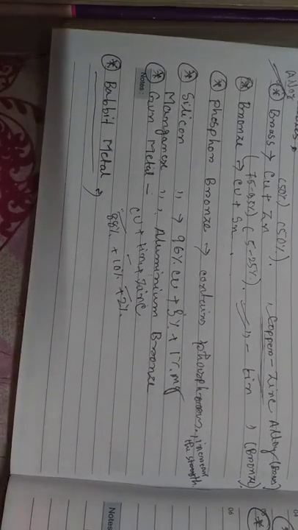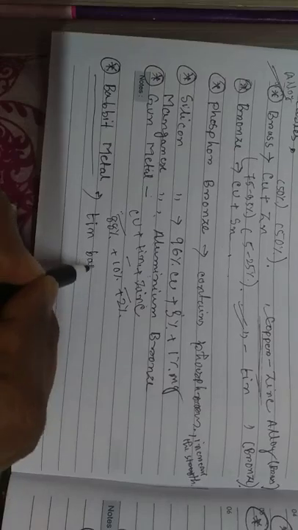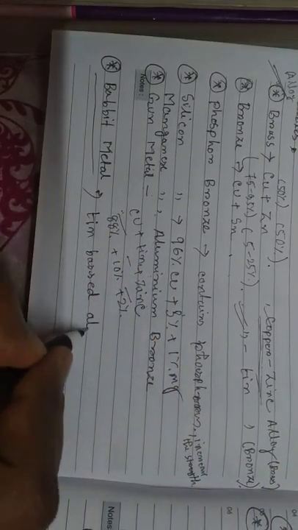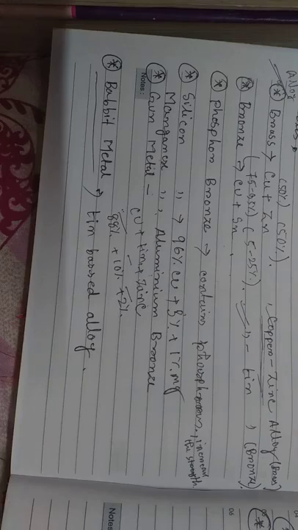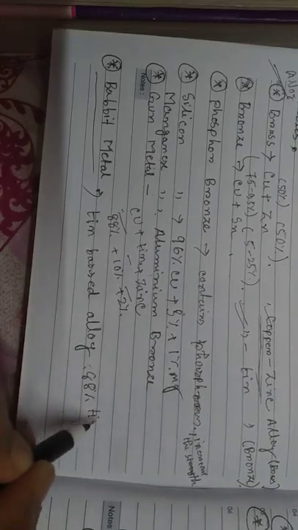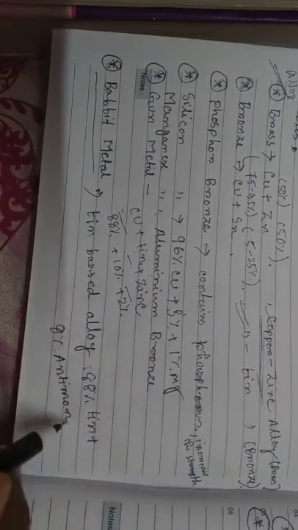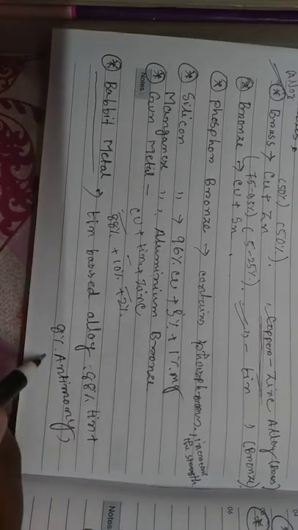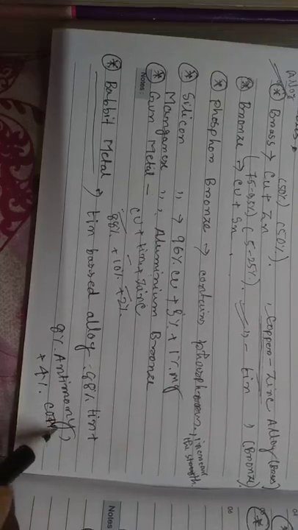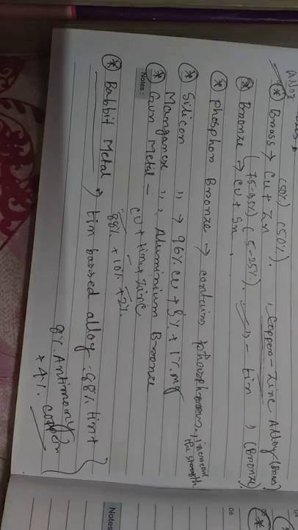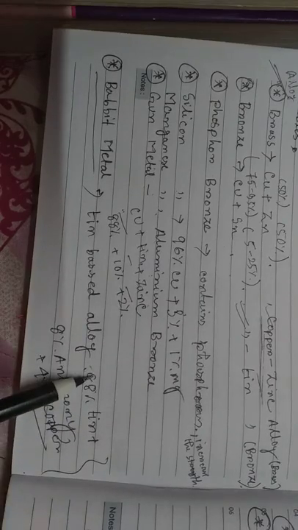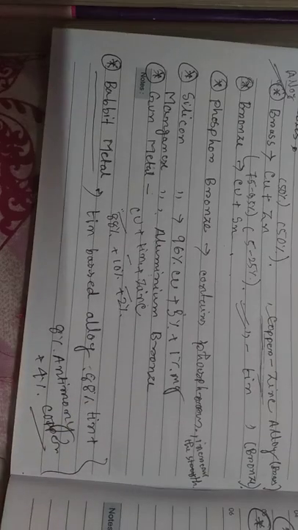Okay, now next is called Babbitt metal. Babbitt metal is actually a tin base alloy. Okay, and its composition is 88% of tin, 8% of antimony and 4% of copper. That is called babbitt metal. Okay, and it is a soft material with low coefficient of friction and little strength. Okay, that is called babbitt metal.